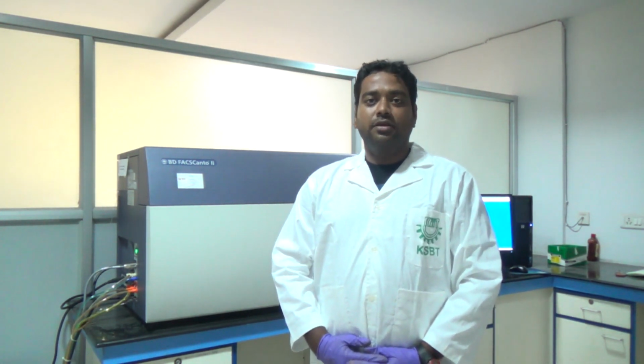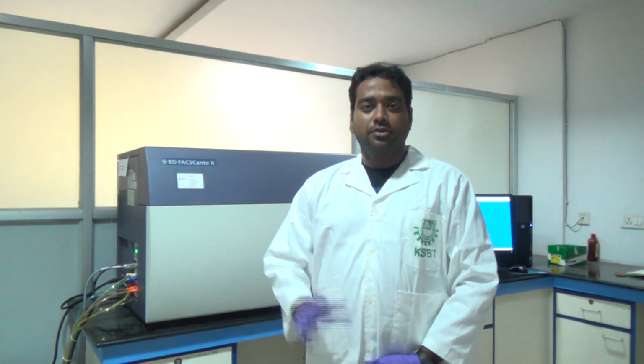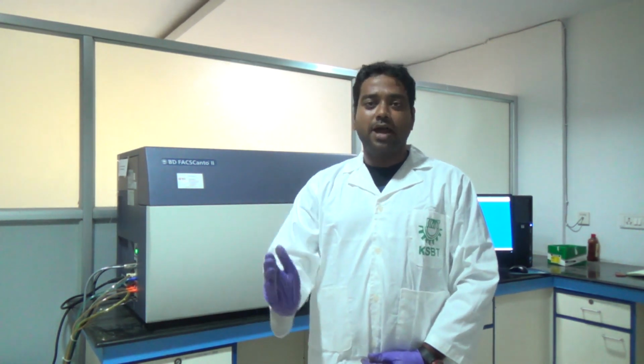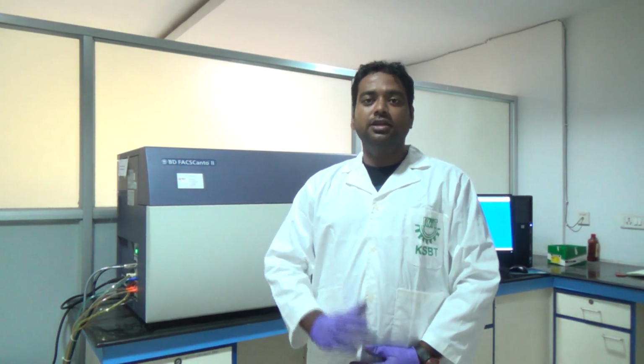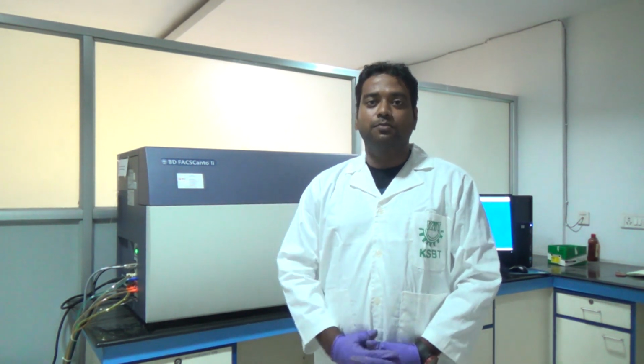Then next is our band pass. Band pass means suppose we have a 500 nanometer filter with a cutoff range of plus or minus 50. In that case, wavelengths from 500 minus 50 to 500 plus 50 will pass through.